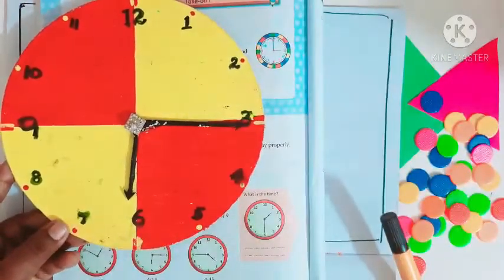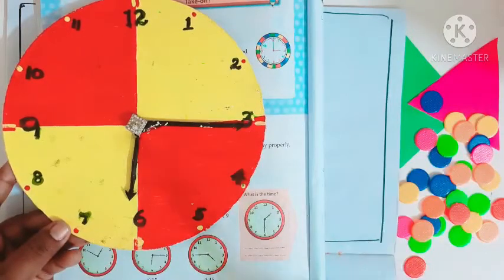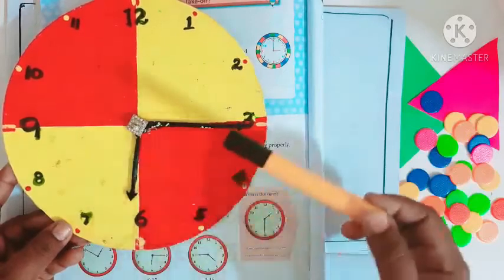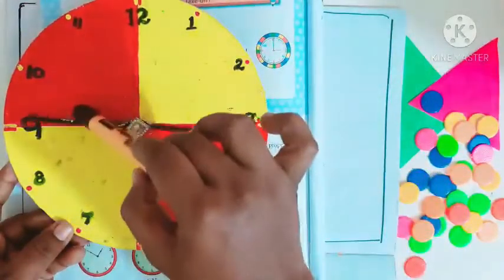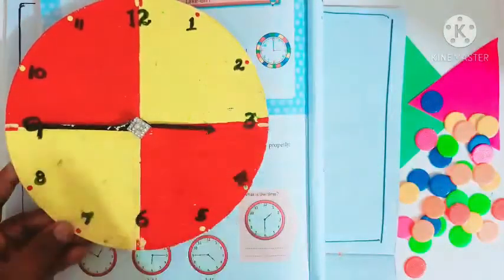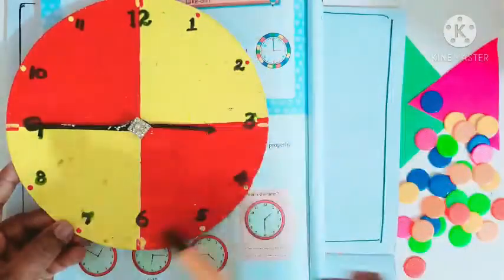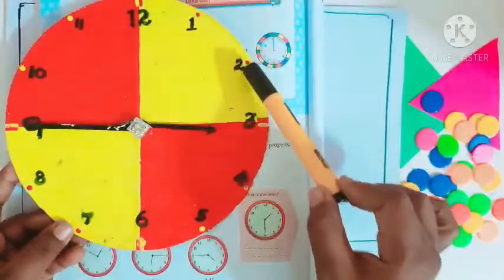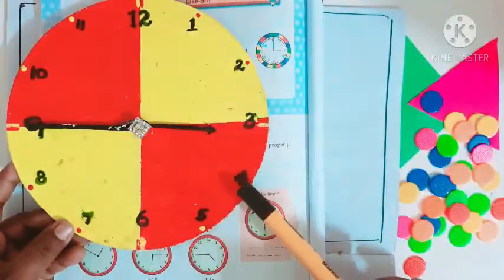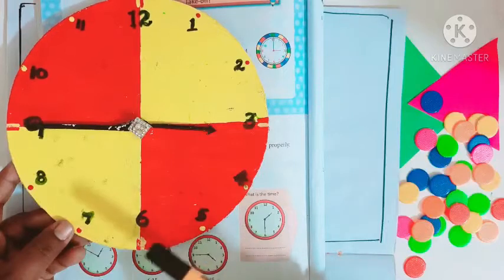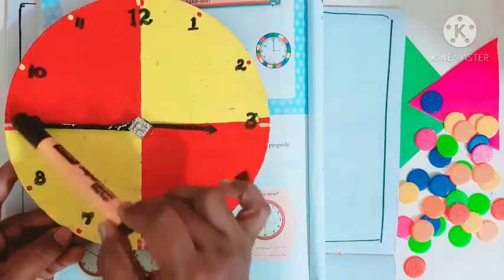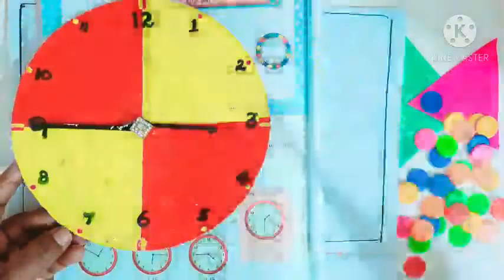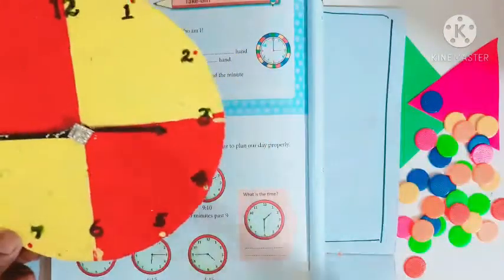Next, quarter to 5. So quarter means there are 15 more minutes to go to 5. So how will you show that? 4:45. How will you show 4:45? 4 and 45 means 40, 45. So for each counting you multiply by the 5 table. 5 ones are 5, 5 twos are 10, 15, 5 fours are 20, 5 fives are 25, 5 sixes are 30, 5 sevens are 35, 5 eights are 40, 5 nines are 45. It keeps on going till 60. Is it clear there? Okay, fine.